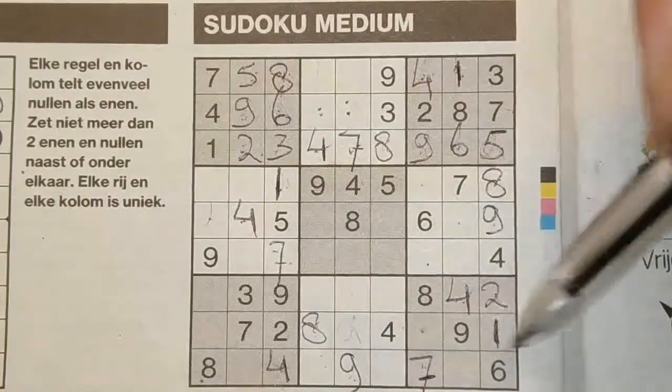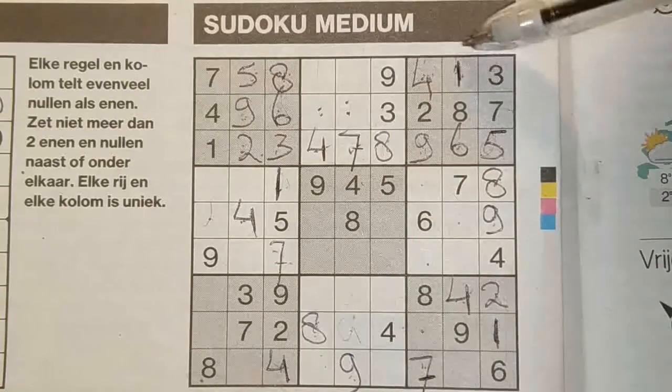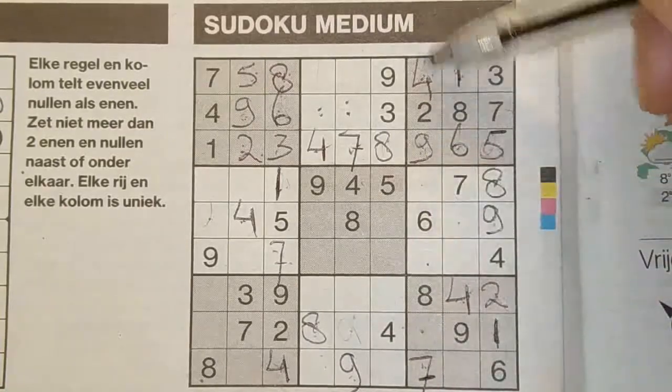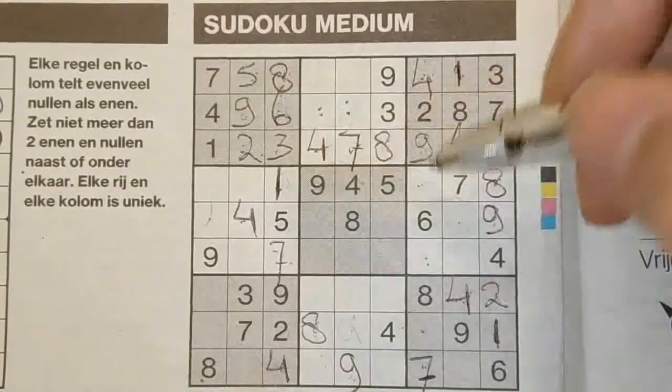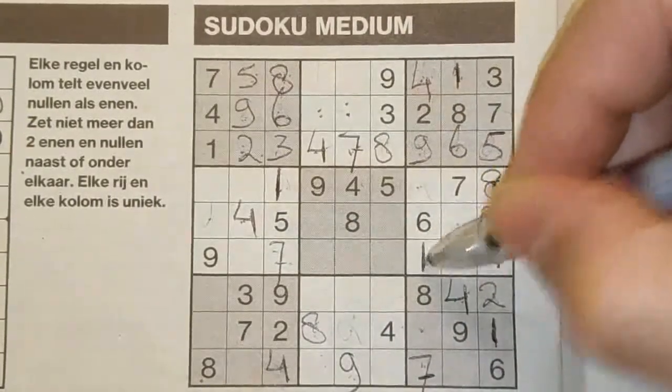Yes, a 1 in the last column, a 1 in the column next. So in this column, the only 2 places for a 1 is here or there. But I see here 1, so no 1 there. 1 should be here.